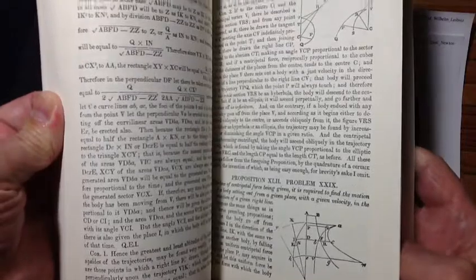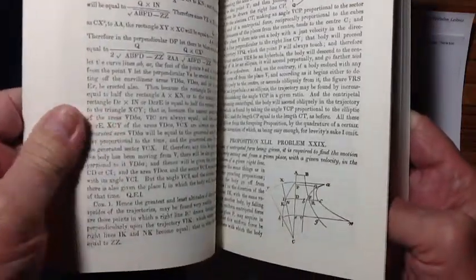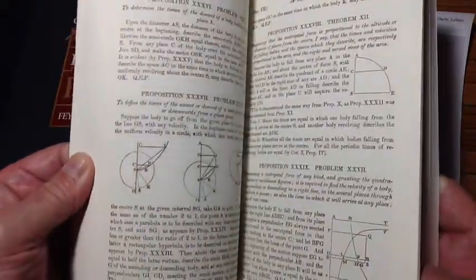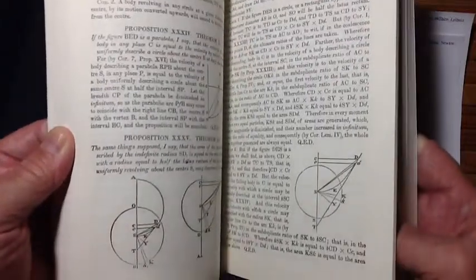But that shows you how important and powerful the Greek influence was, because even when Newton decided to write up his wonderful discoveries he had made with calculus, he actually proved everything using geometry.